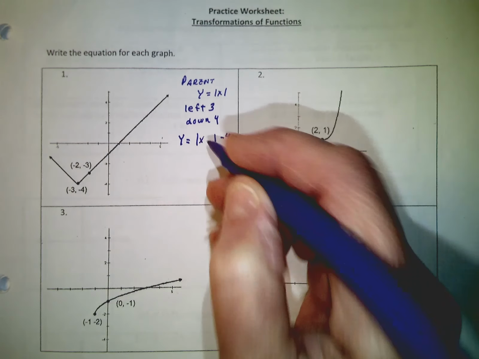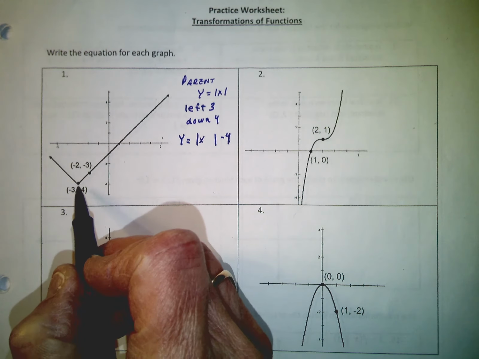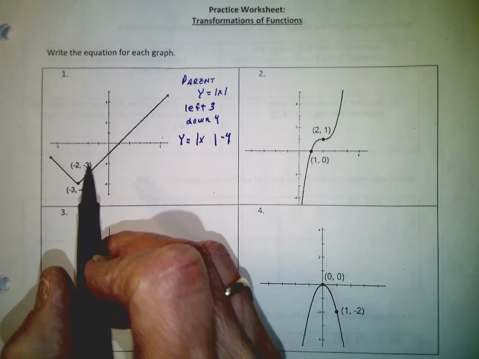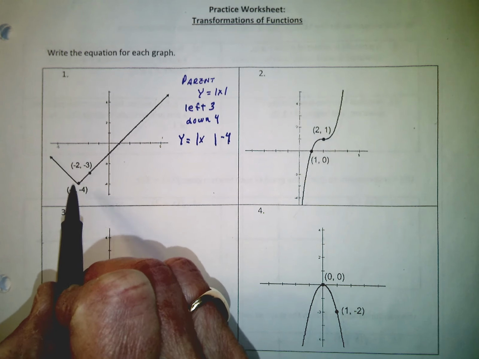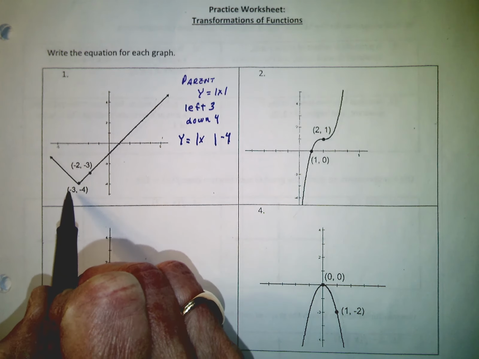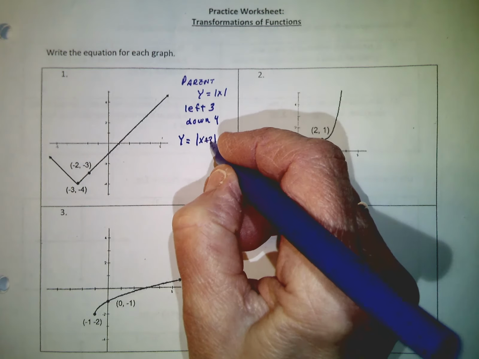The x's in here, remember x's do everything backwards. In order to come out to the same y value, they have to compensate. If you go left 3, the original in here must have been plus 3.